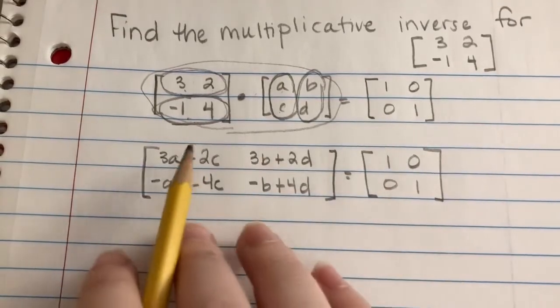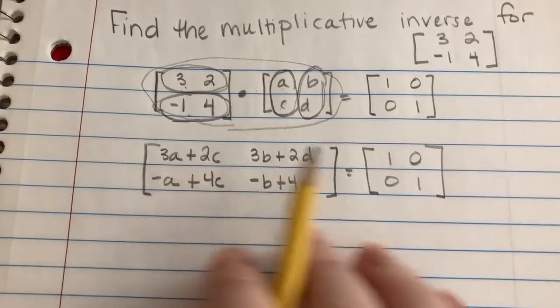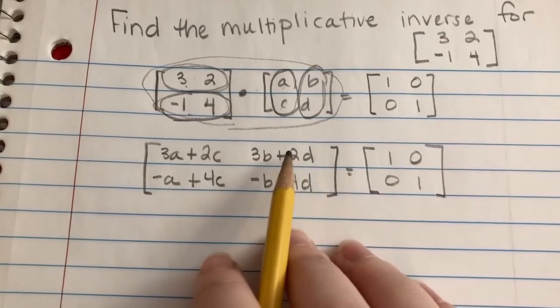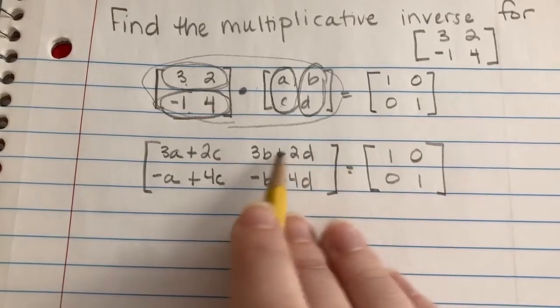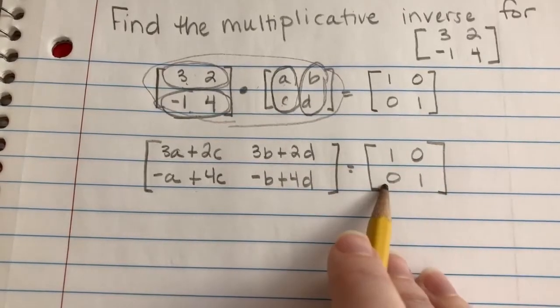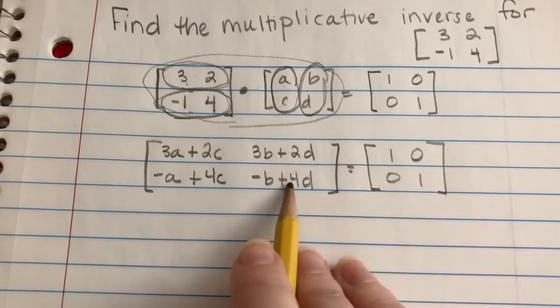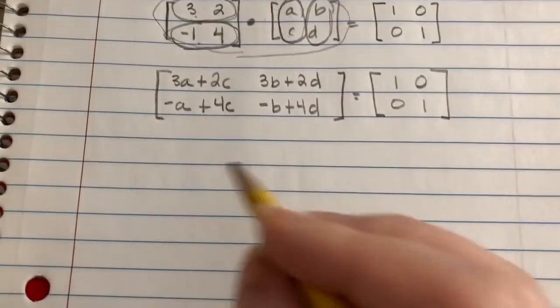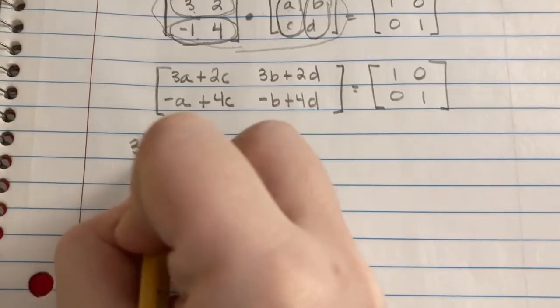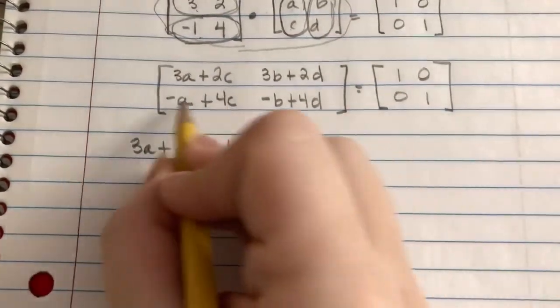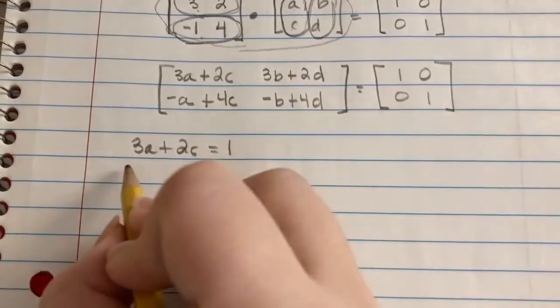So that means that whatever's in this spot here should be equal to 1, because they're corresponding. Whatever's in this spot, 3b plus 2d, that should be equal to the 0, because they're in the same spot. This should be equal to this, because they're in the same spot. And this should be equal to this, because they're in the same spot. So essentially from that, what I'm saying then is that 3a plus 2c should be equal to 1. And then the negative a plus 4c should be equal to 0.